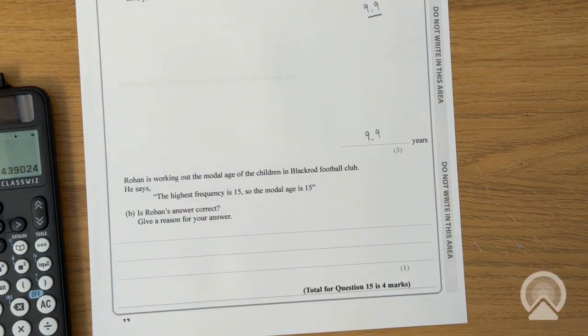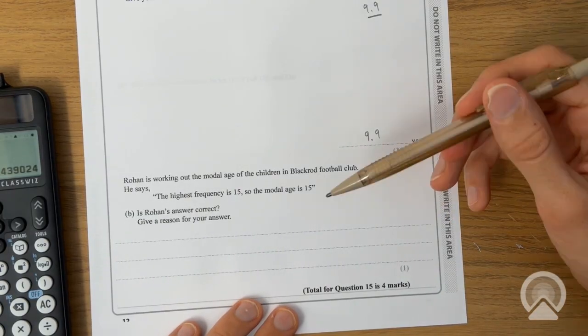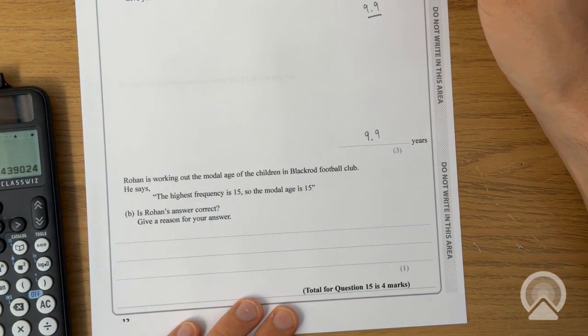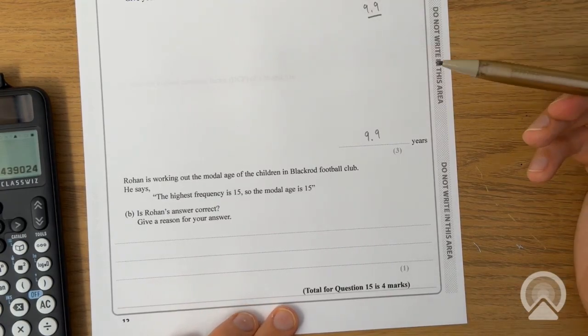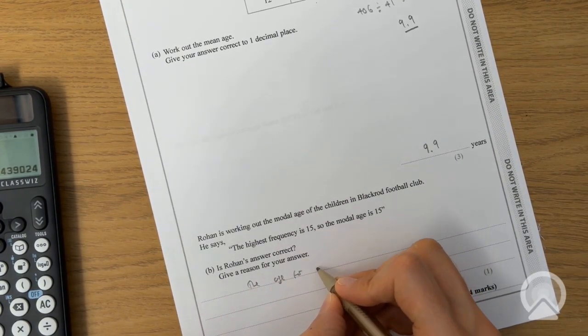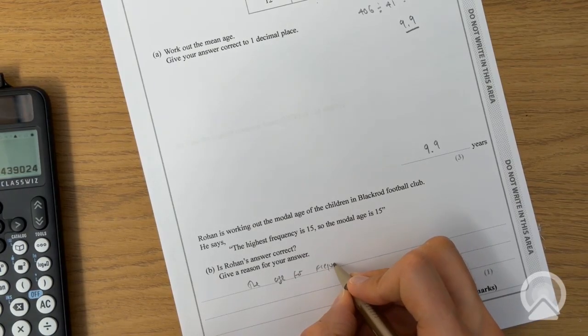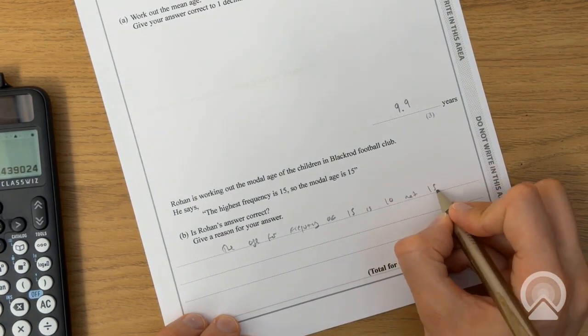Part B, Rohan is working out the modal age of the children in the Blackrod Football Club. He says the highest frequency is 15, so the modal age is 15. Is Rohan's answer correct? Give a reason for your answer. Well, in this case, modal is the most common age. So Rohan is right with the frequency because the most common occurrence is here, but the age isn't 15, the age is 10. So that's why, because the age for frequency of 15 is 10, not 15.